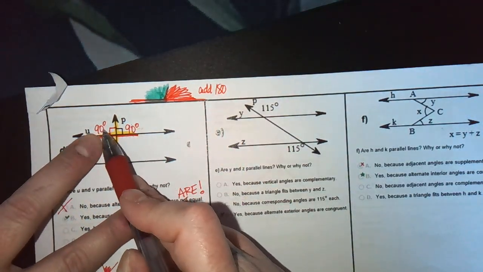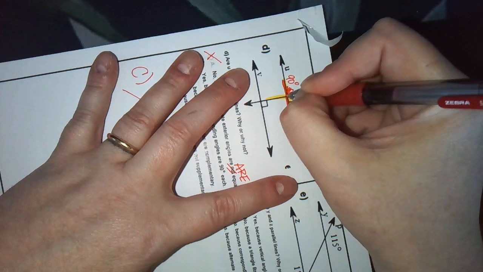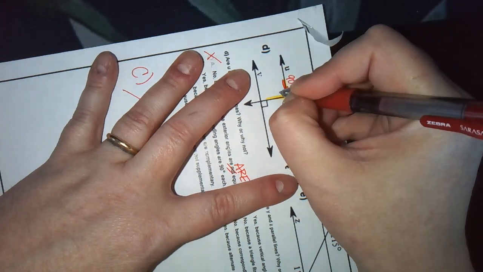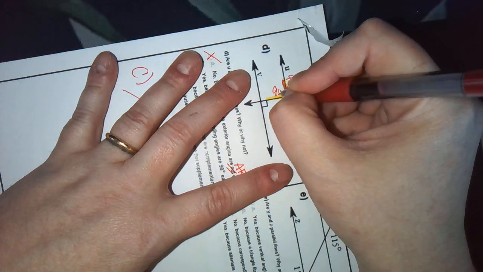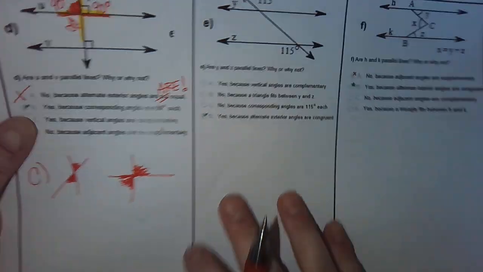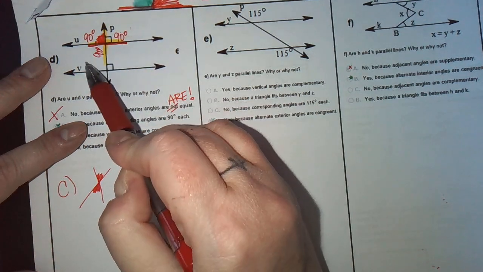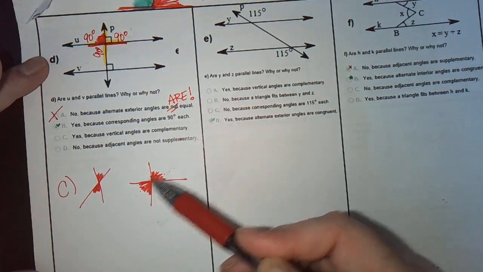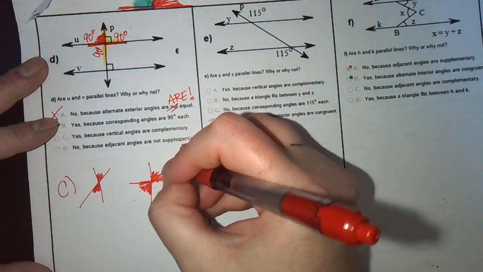So that's how I knew I had to have a 90 on the other side. Well, same thing here. This angle is 90. So the angle beside it has to add up to 180. So another 90. Well, heck fire. We just proved that this top right and this bottom left, the vertical angles, are equal.